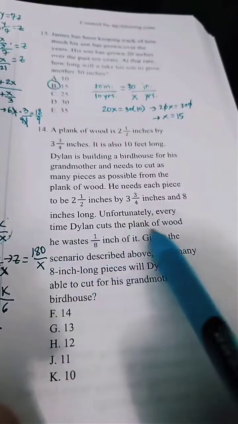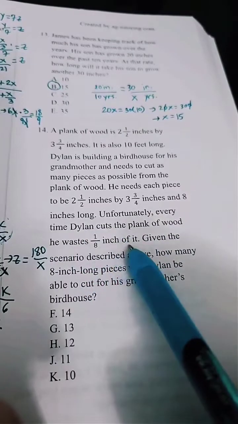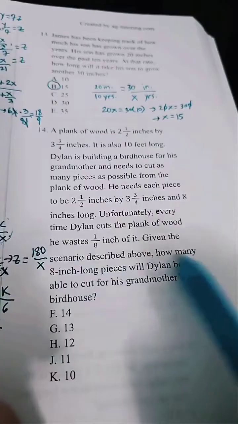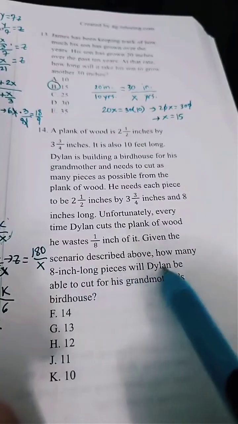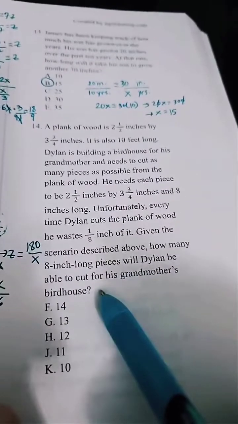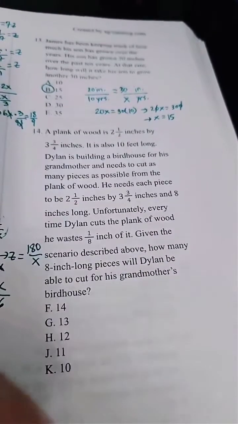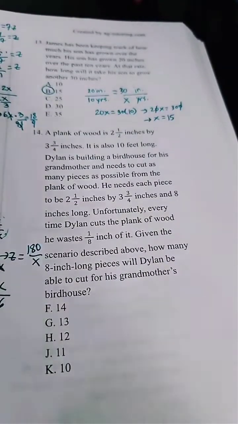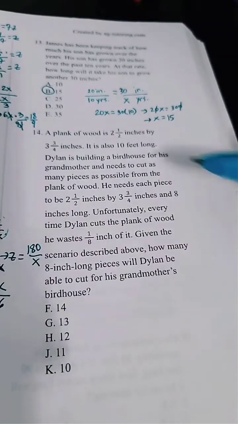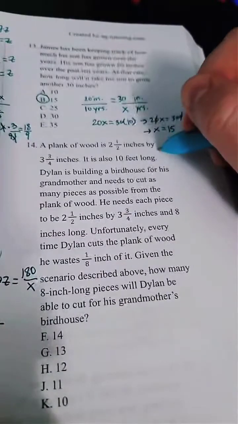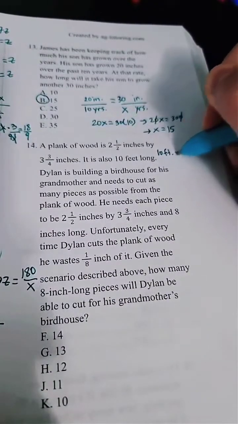Unfortunately, every time Dylan cuts the plank of wood, he wastes an eighth inch of it. Given the scenario described above, how many 8-inch long pieces will Dylan be able to cut for his grandmother's birdhouse? Okay, so that's a lot of words, so let me just read it really quick. Okay, so everything's in inches, but one of the things is in feet. So let's change the feet to inches first.